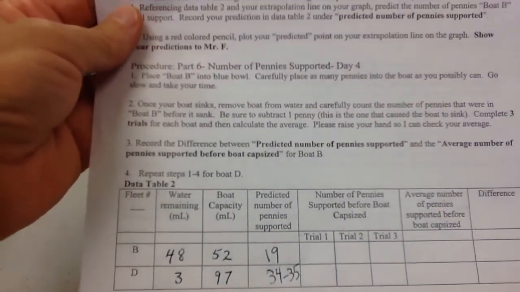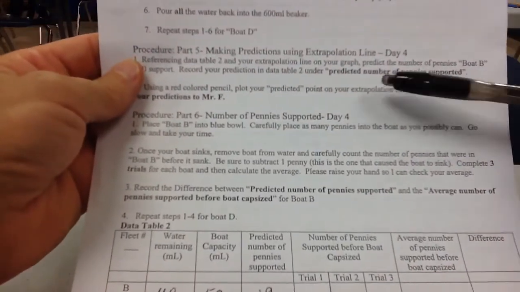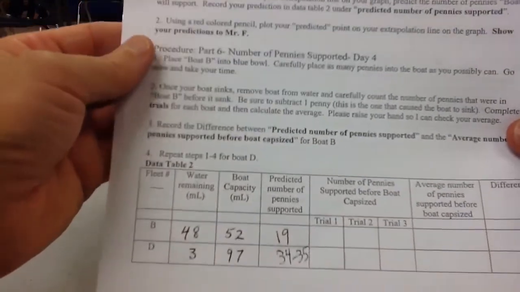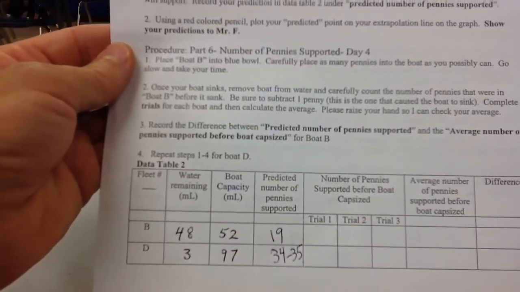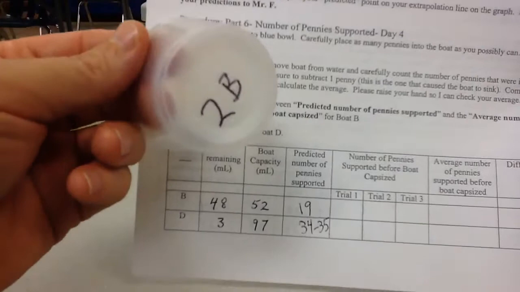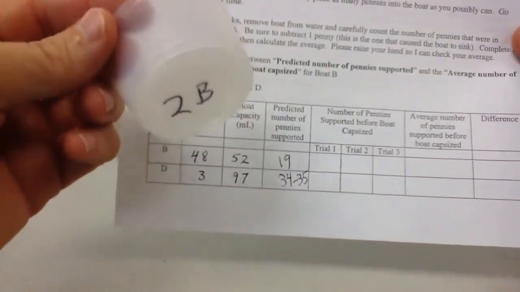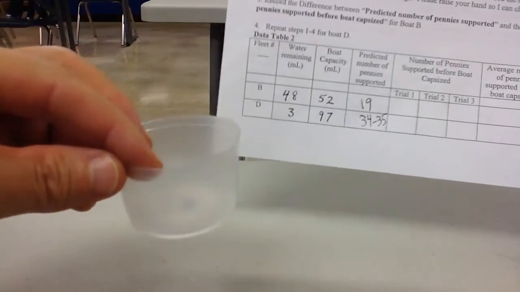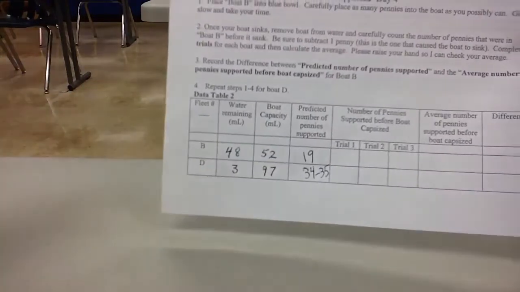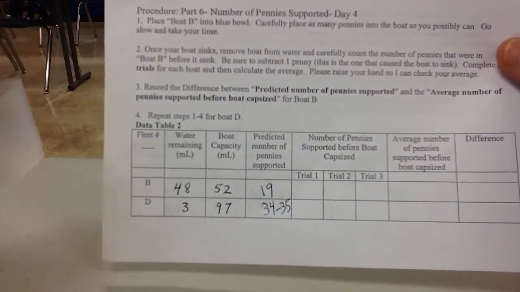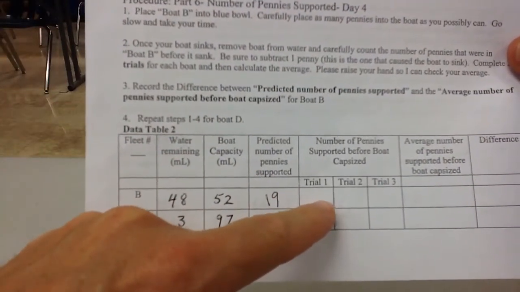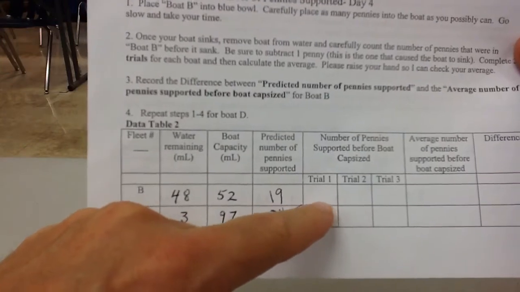Okay, that brings me through day 4. The second part of day 4 is now what we have to do is we're actually going to have the trials. You're going to take your boat. First you'll take boat B, 2B, or not to be. That is the question. Now you're going to put this into your blue bucket with water, and you will start adding pennies just like you did before. And once it capsizes, you'll record that number here. Remember to subtract the 1 penny that caused it to capsize, though.